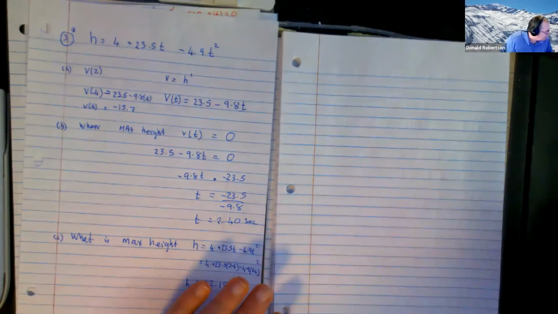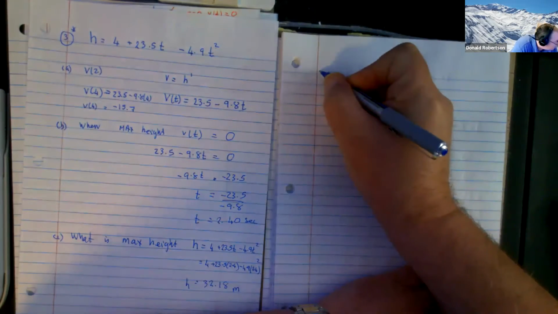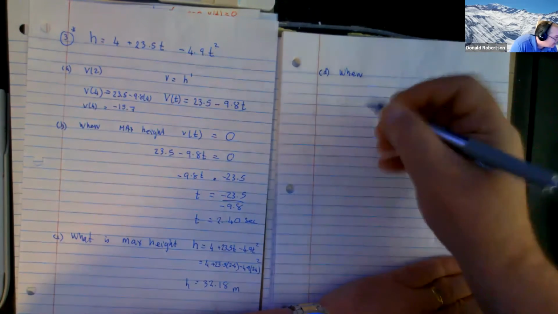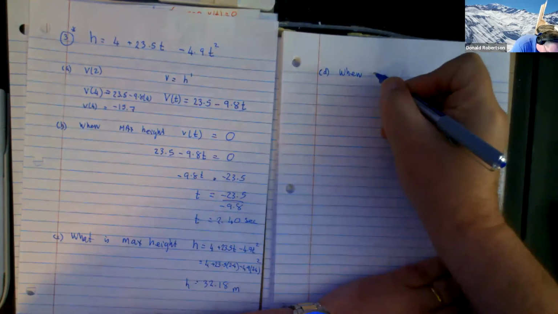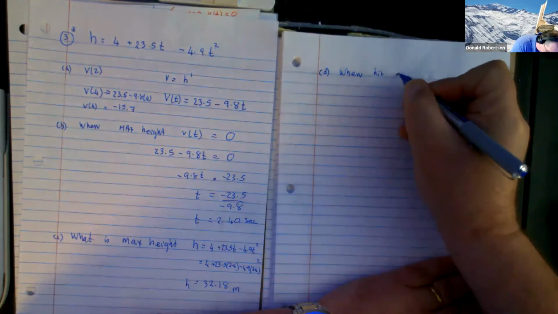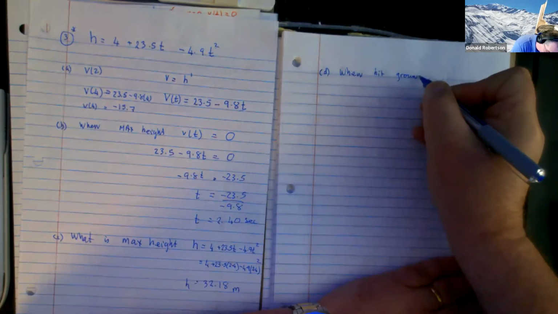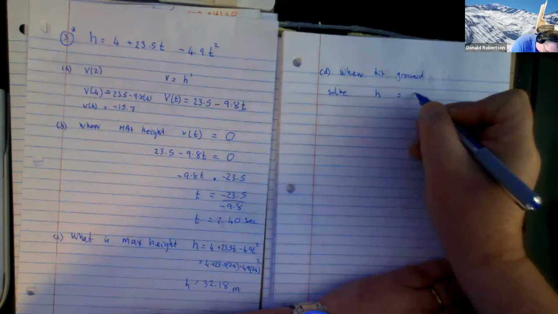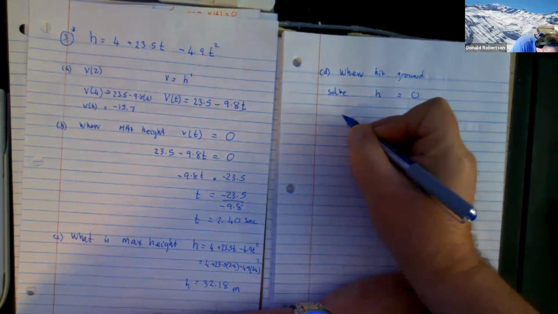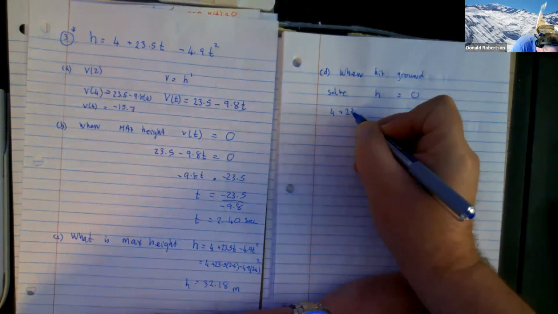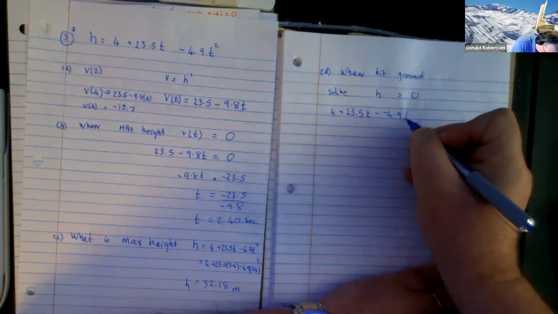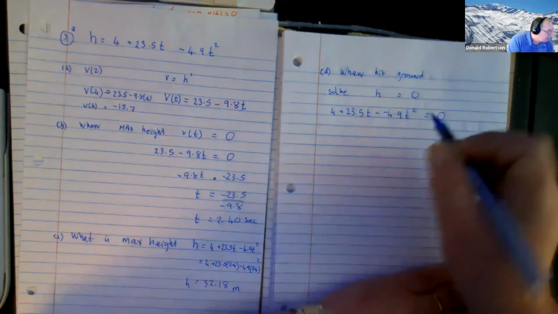Now the next question is asking, when does it hit the ground? So a "when" means t equals, you're trying to find. So when does it hit the ground? So we are trying to solve when the height is 0. We are trying to solve that ugly equation.